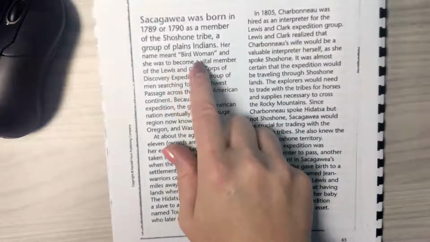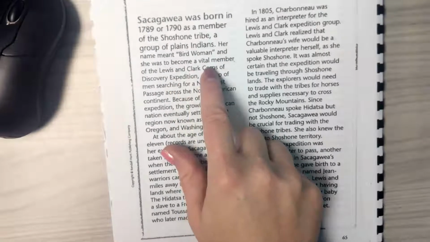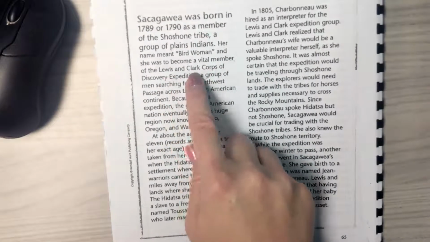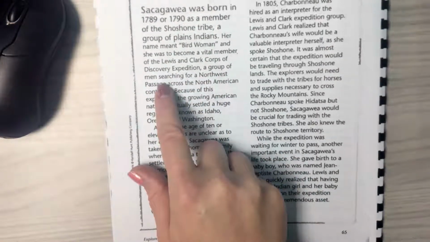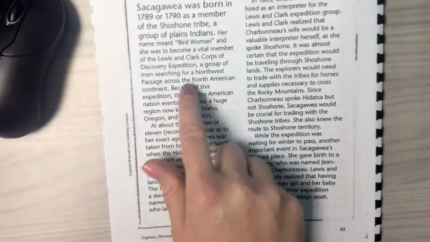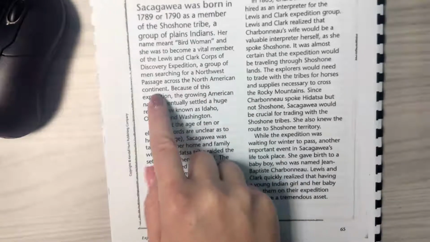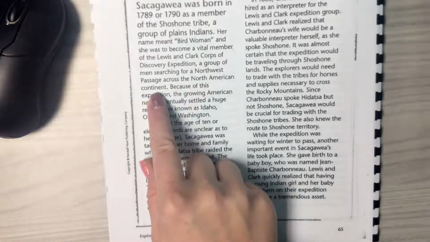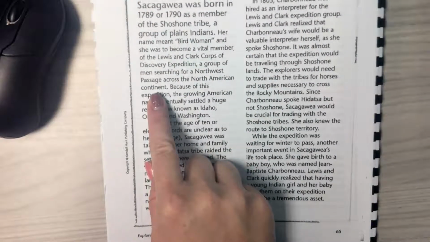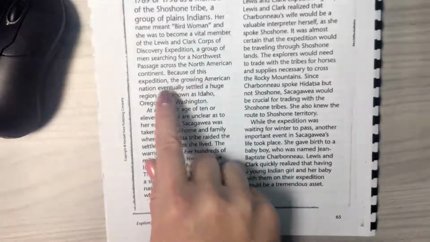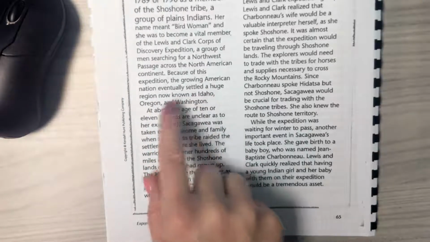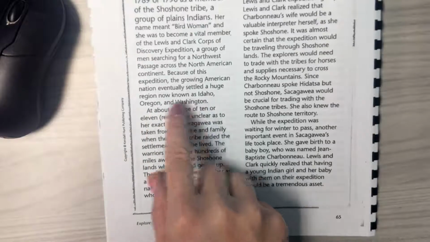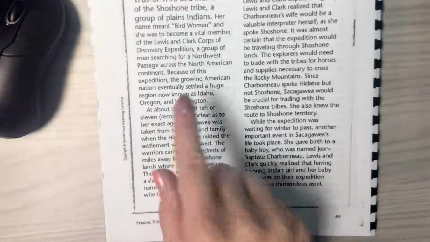Her name meant bird woman, and she was to become a vital member of the Lewis and Clark Corps of Discovery expedition, a group of men searching for a northwest passage across the North American continent. So that's what I said. They're trying to find a route that could go west easily across the United States. Because of this expedition, the growing American nation eventually settled a huge region now known as Idaho, Oregon, and Washington.